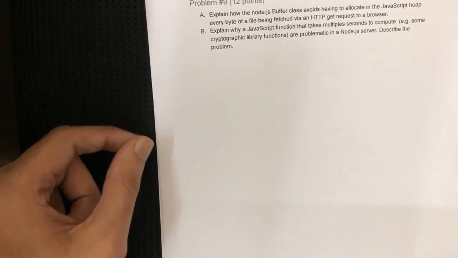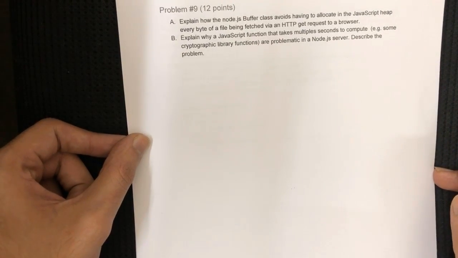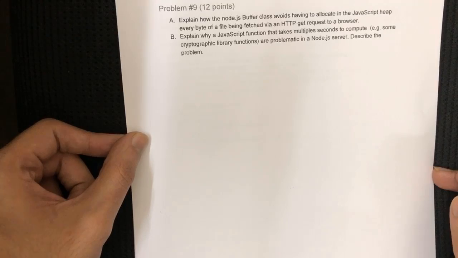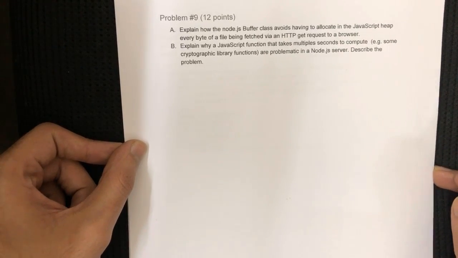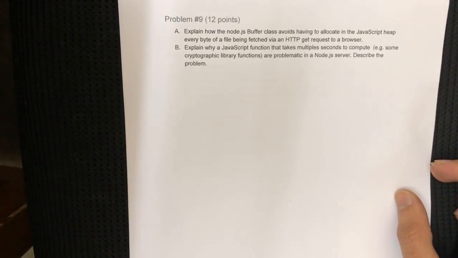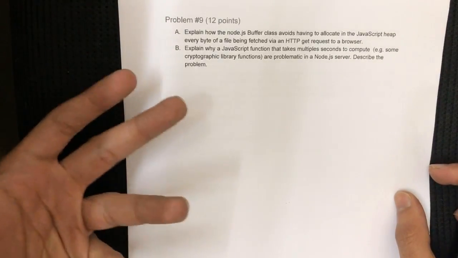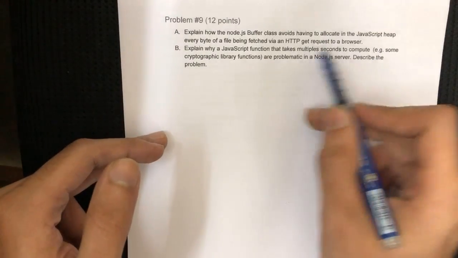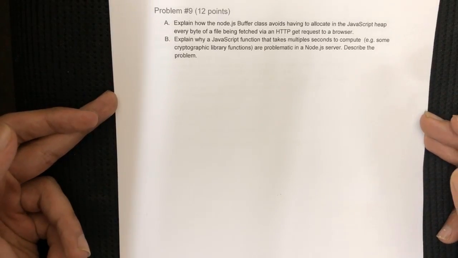Next is explain how the Node.js buffer class avoids having to allocate. Okay, this is a Node.js question. I'm just going to skip these because some of you might not be familiar with them. But again, it's just about how the buffer is used, and basically it helps with the use of pointers to speed up the process, something like that. So let's not get into this.